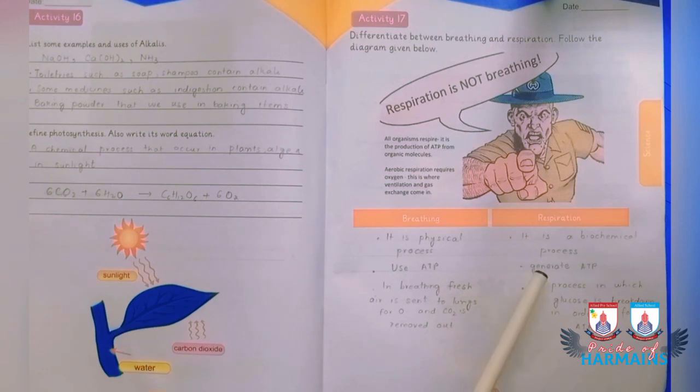Then the process of respiration. Respiration is a biochemical process, meaning that this process occurs within the cell. This process usually generates ATP. In breathing we use energy, and in respiration we generate energy. And it is a process in which glucose is broken down.